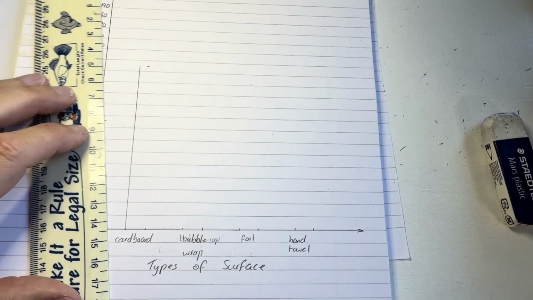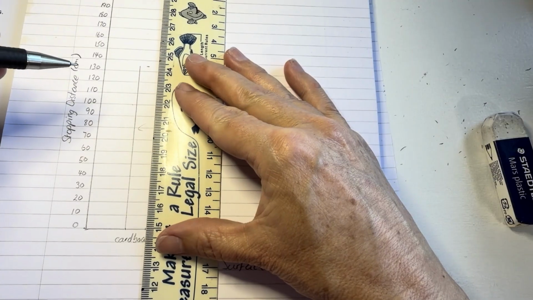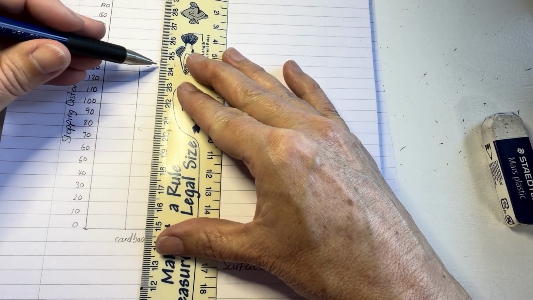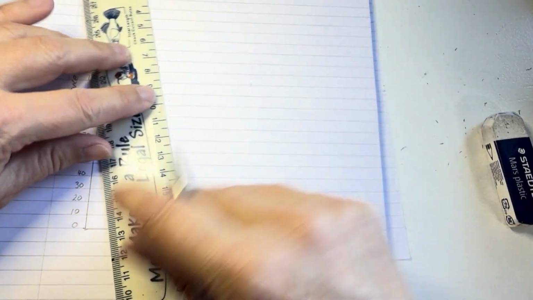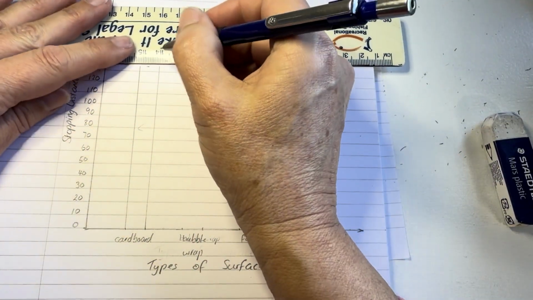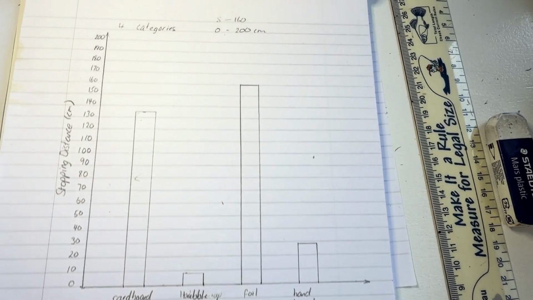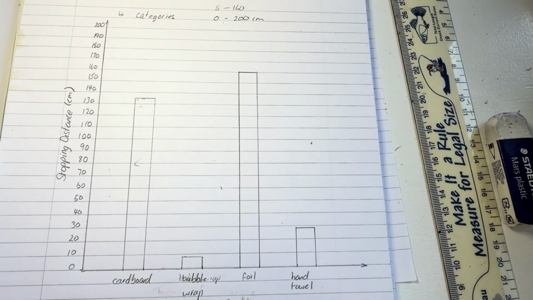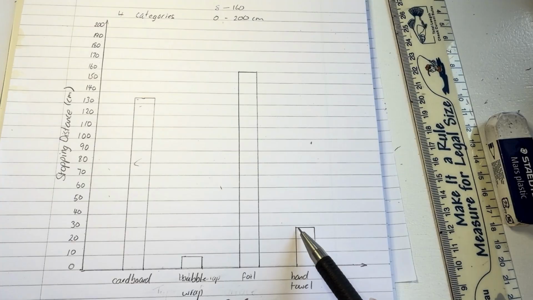Really important to rule with a ruler, not hand draw. You could use your diary, any straight edge. So I've plotted the rest of the data. Now the hand towel was 29, so it's really important I just go below 30 there. You really have to show accuracy and care when plotting data.